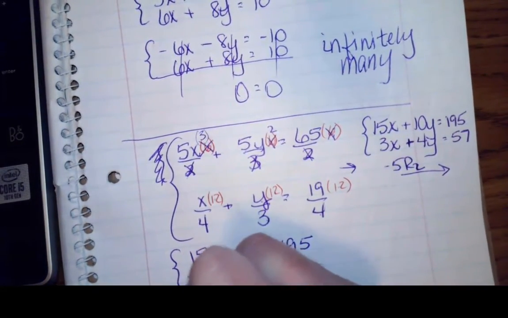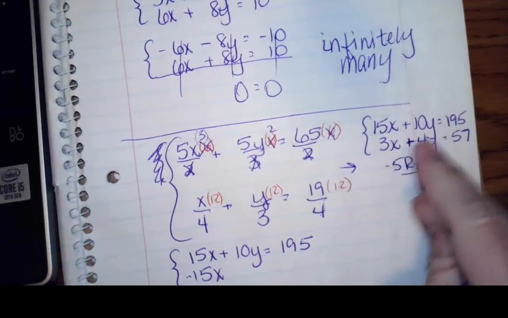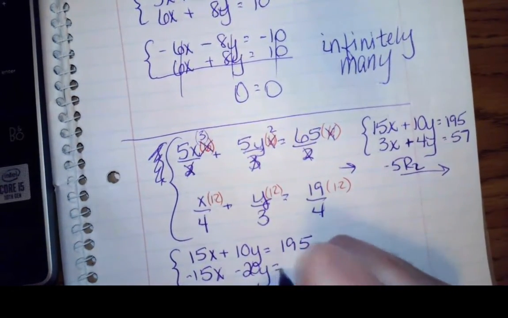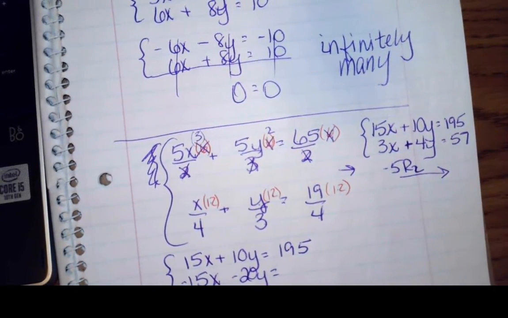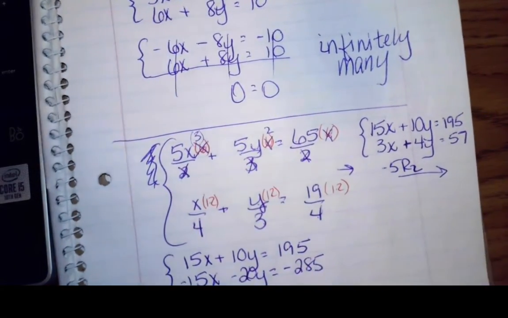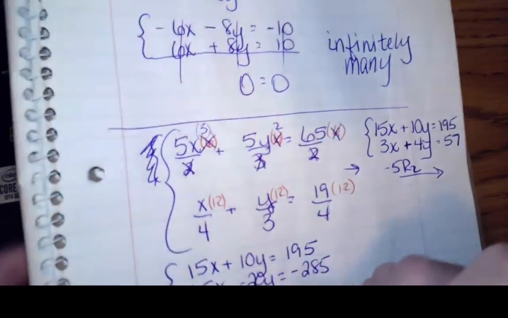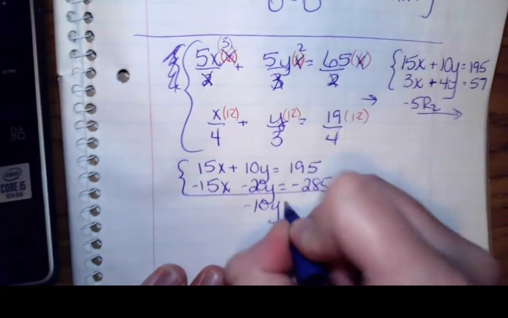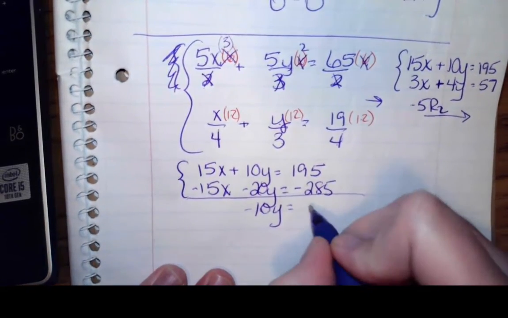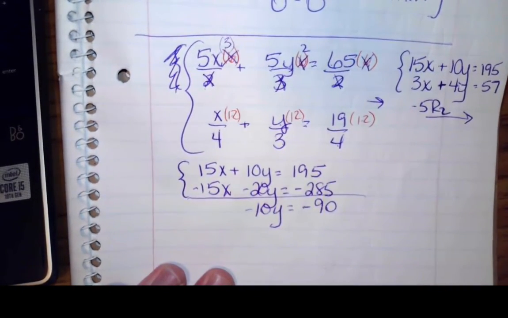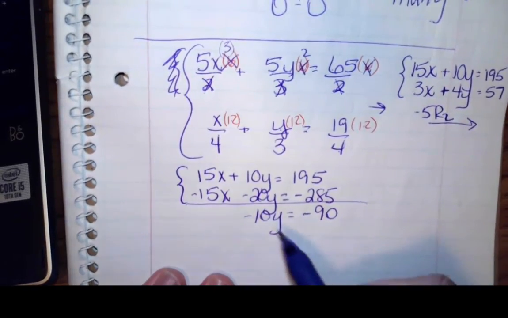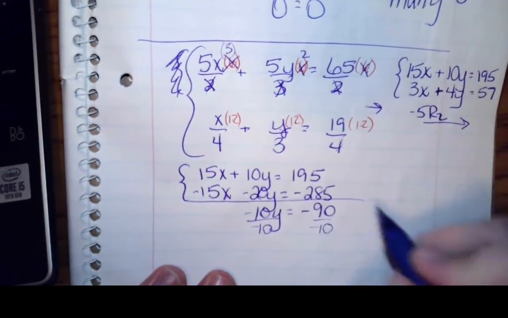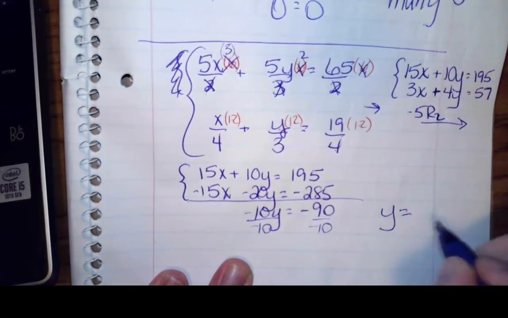So -5 times 3x is a negative 15x. -5 times 4 is a negative 20. And then -5 times 57 is negative 285. So 15x's minus 15x's is no x's. 10y's minus 20y's is negative 10y's. 195 minus 285 is negative 90. And dividing both sides by -10 gives me a y of 9.